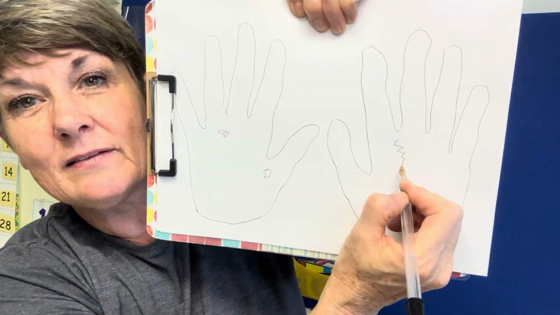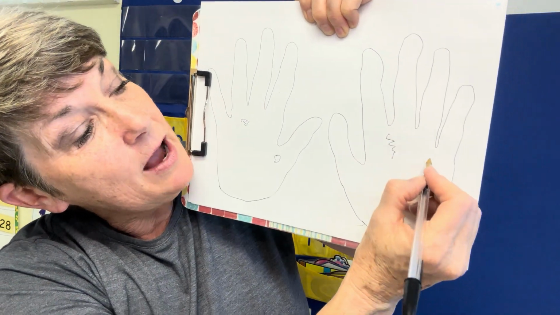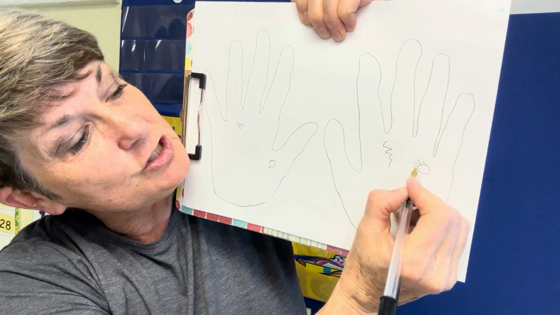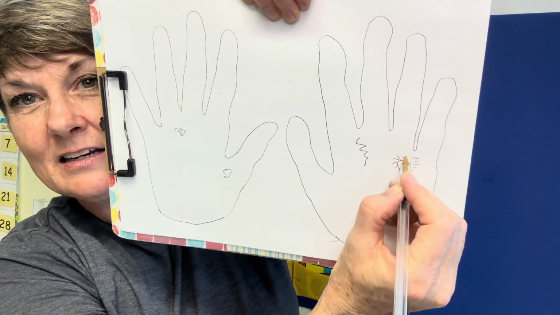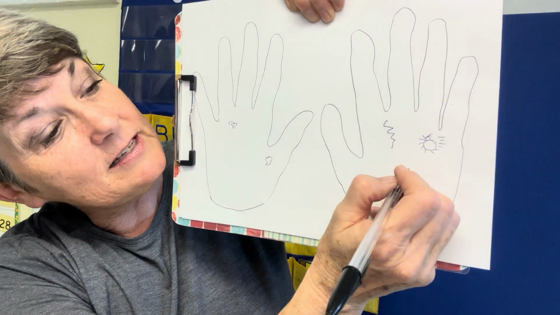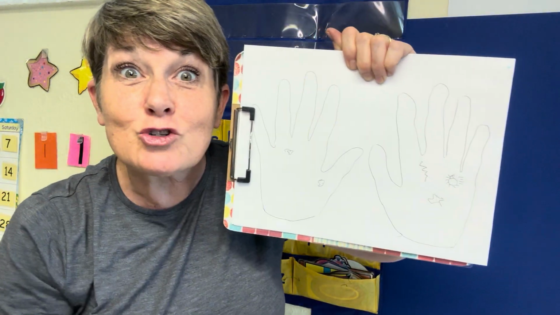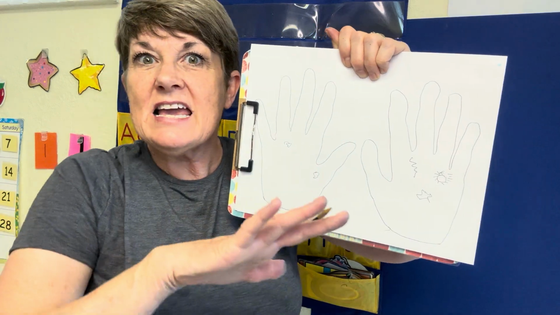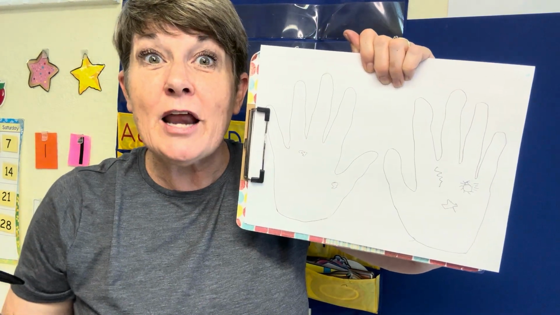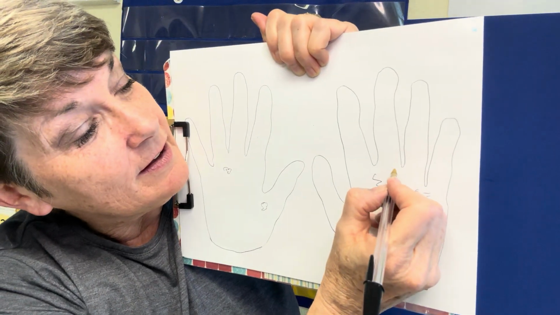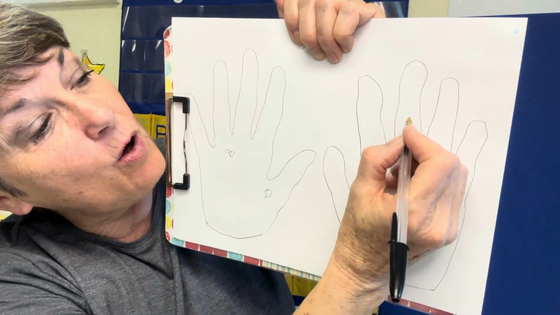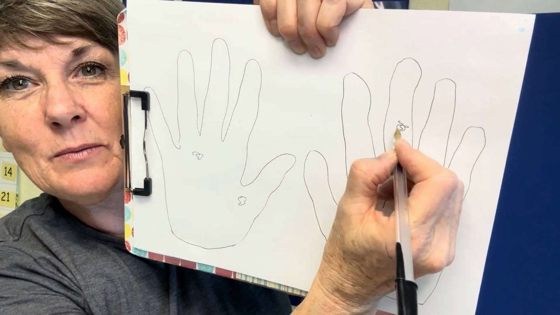Let's do a squiggly long germ. Ooh, and what about a germ right here? I'm going to give this germ a whole bunch of little fuzzies on it. Oh, let's see. How about some more right here? The fun thing about drawing germs is they can be any way you want to draw them. They don't have to look all the same. Oh, look, this one's going to be a long squiggly one.